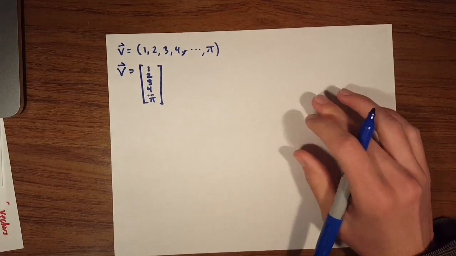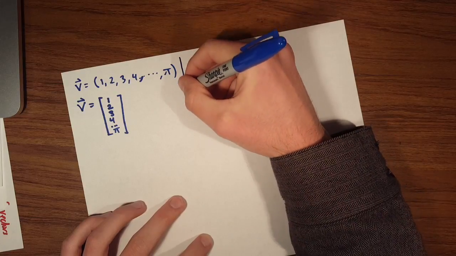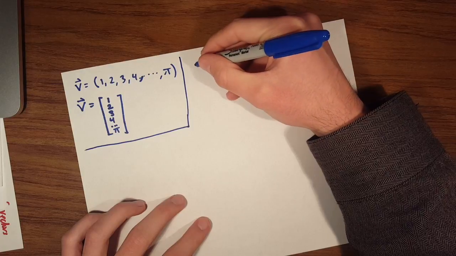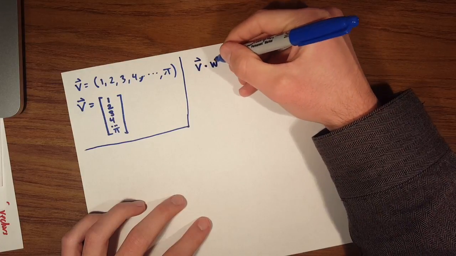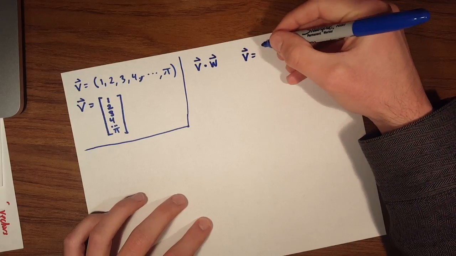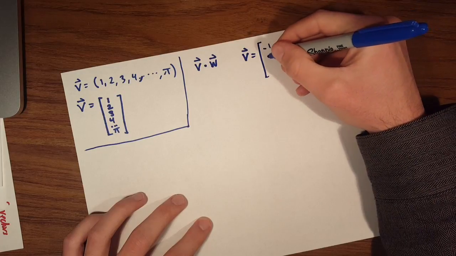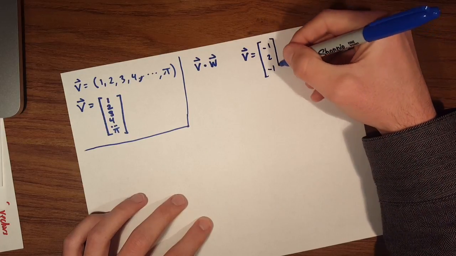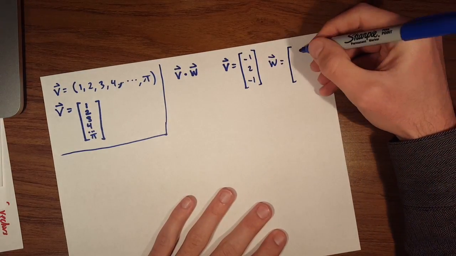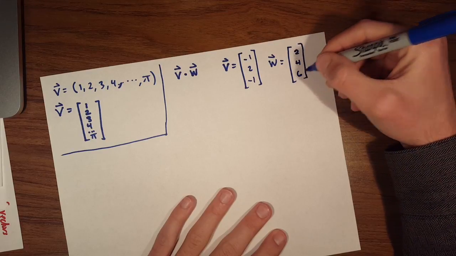Not a huge deal. All right, so if I wanted to, I'll isolate this from everything else on the page. If I wanted to compute the dot product of v and w, where v is given by a simple three-dimensional vector -1, 2, -1, and w is given by 2, 4, 6. Why not?